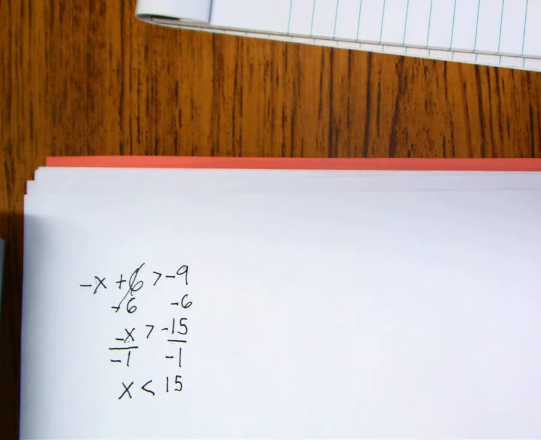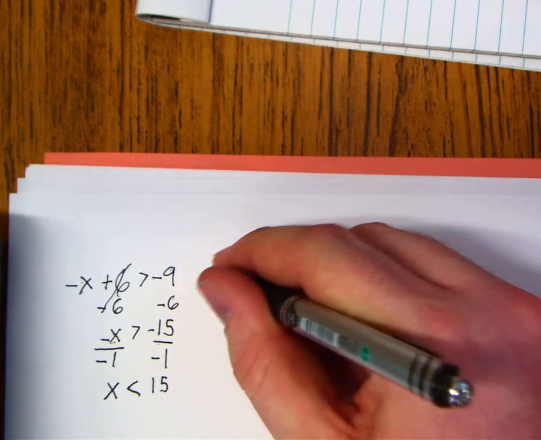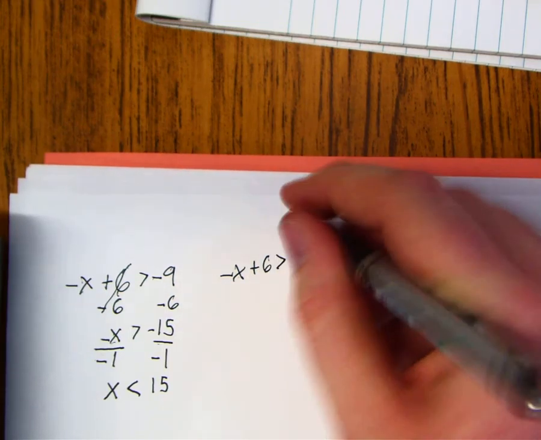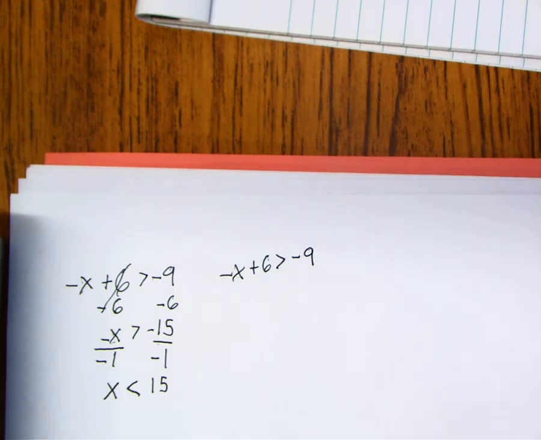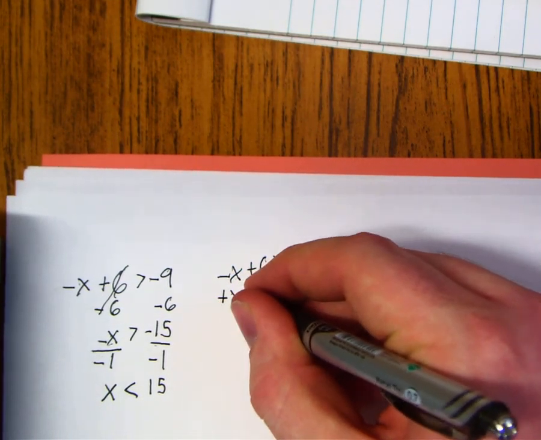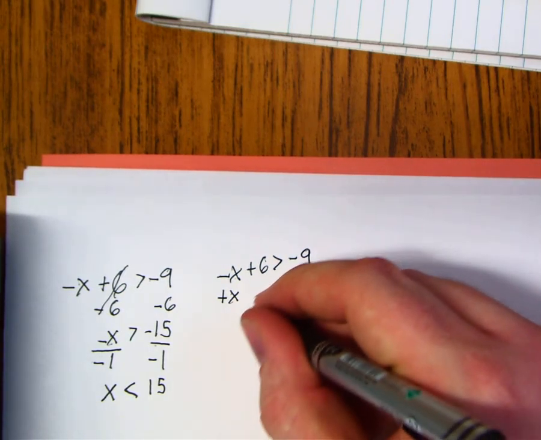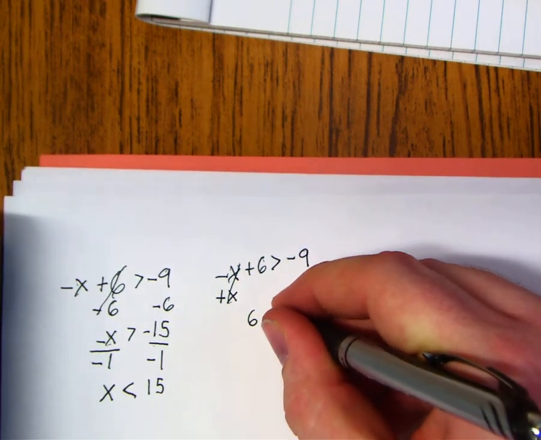Let's review this a different way, and I'll show you why we have to be sure to change that sign. Let's rewrite it out again: negative x plus 6 is greater than negative 9. This time, instead of moving the 6, let's move the x to the other side. We're going to start by adding x to both sides. That gives us positive 6, the x and negative x cancel, and we keep our sign.